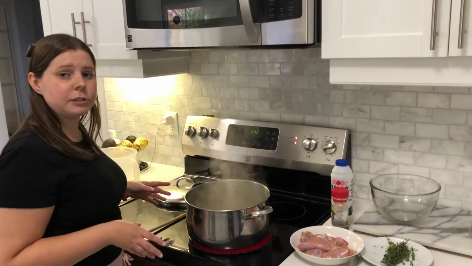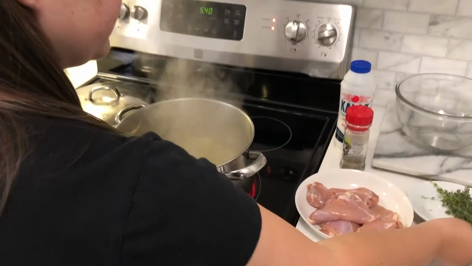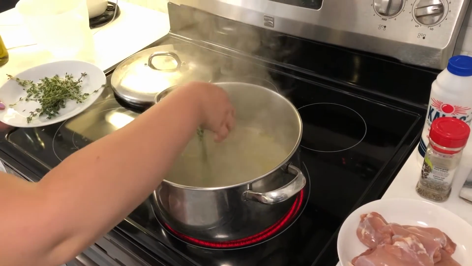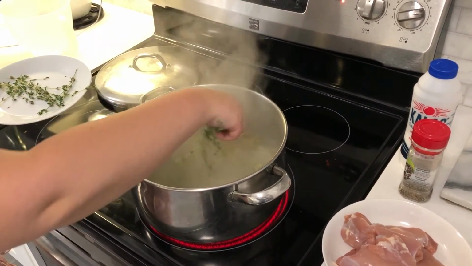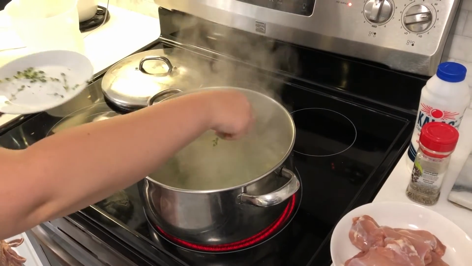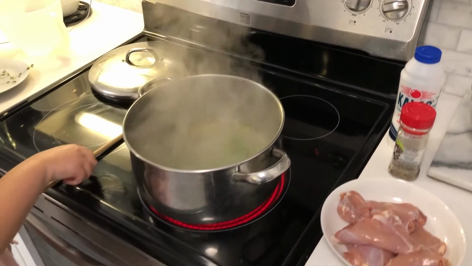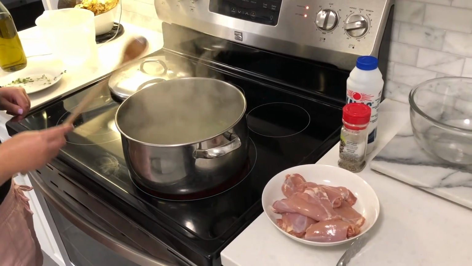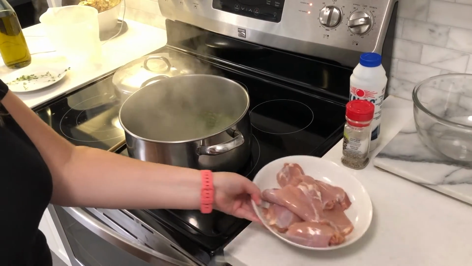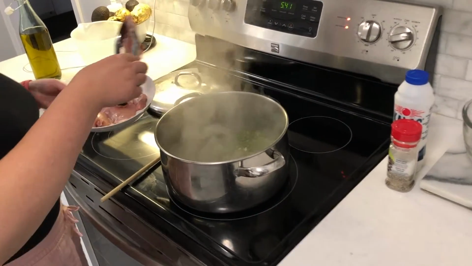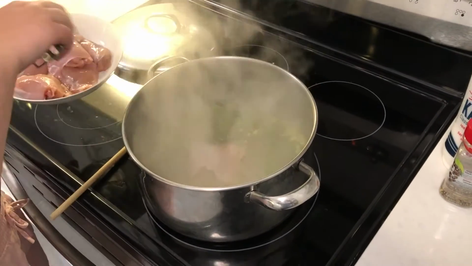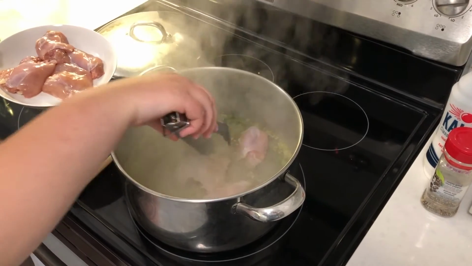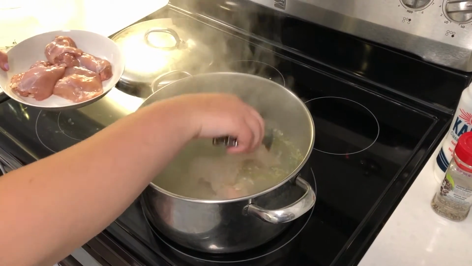Now, the water is boiling. The next step I'm going to do is put in some thyme. This will give the dish lots of flavor. Stir that in. Next is the chicken thighs. So now you're going to submerge the chicken thighs into the water. Be careful, this is very hot.